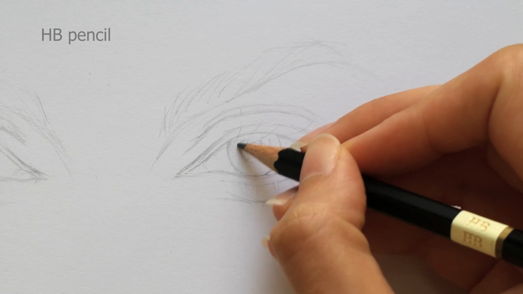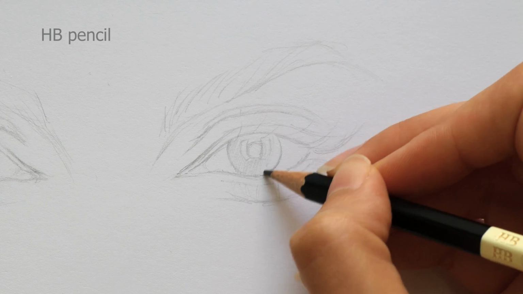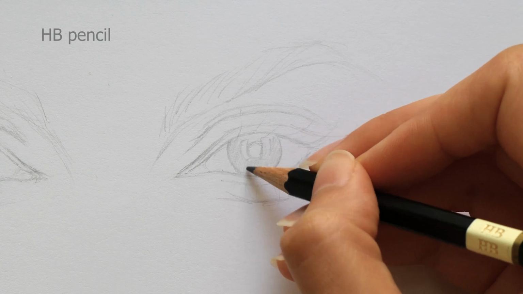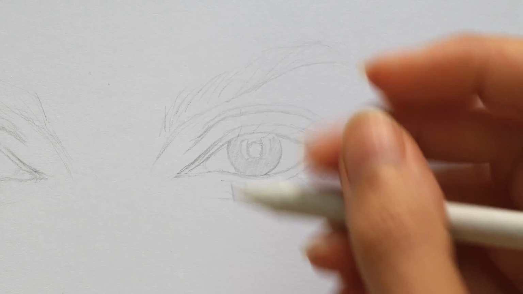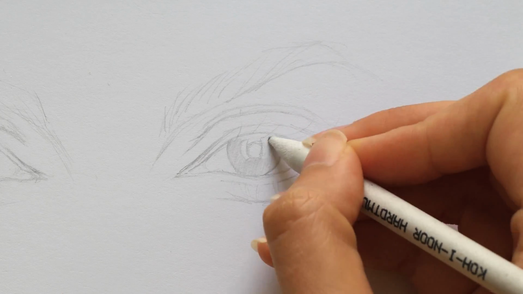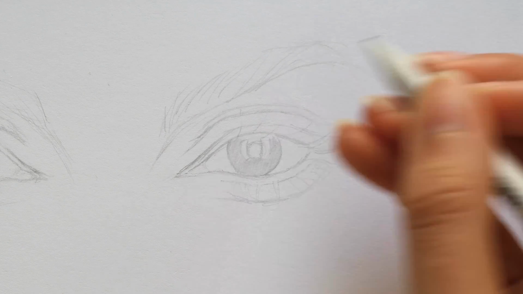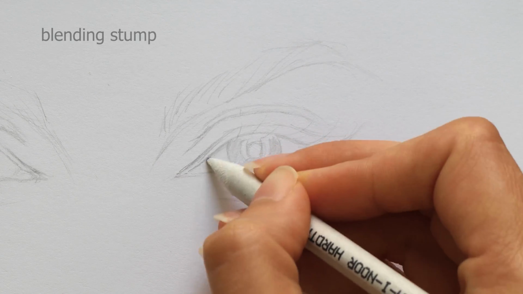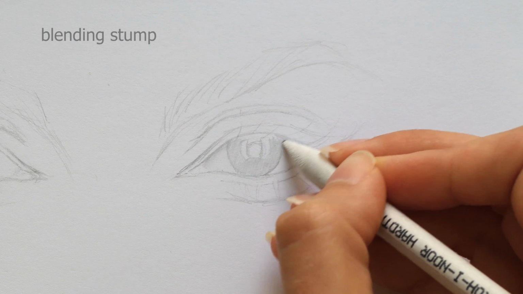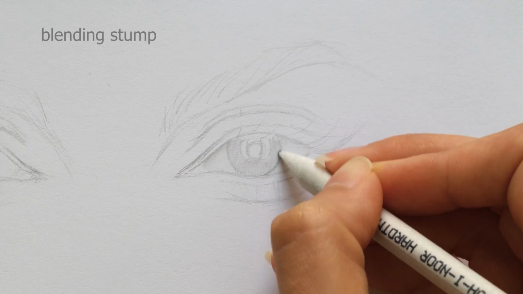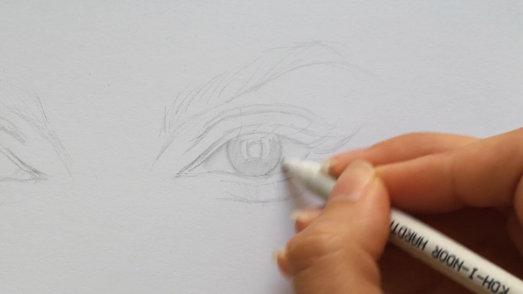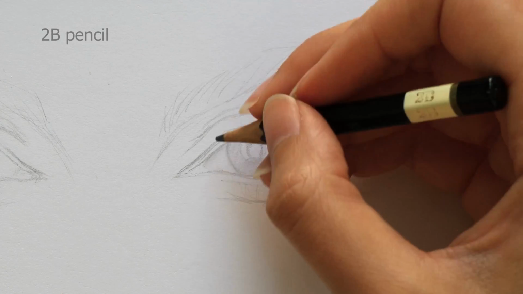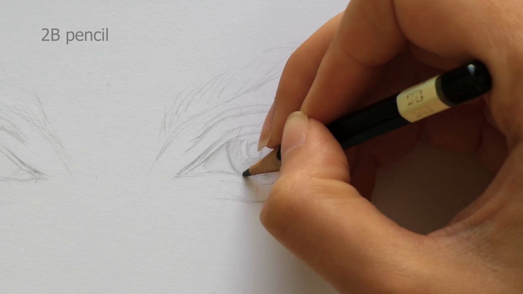I start the shading process with shading the eyes, so let's focus on the eyes right now. I'm using HB pencil to create the basic shading of the iris, plus a blending stump to blend it. You can also use the graphite absorbed with the stump to create light, soft shading of the eyeball as well. And then I will add more layers of shading until I'm satisfied with the tone.